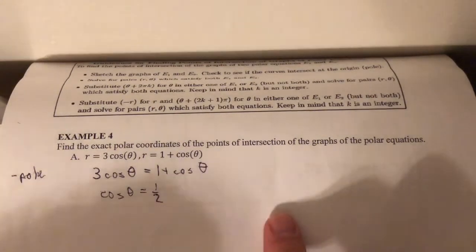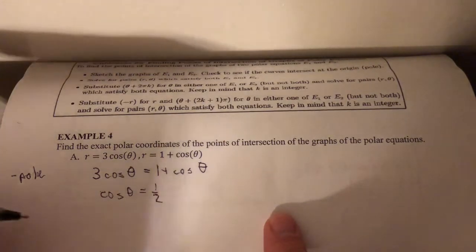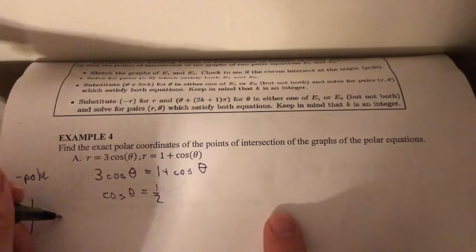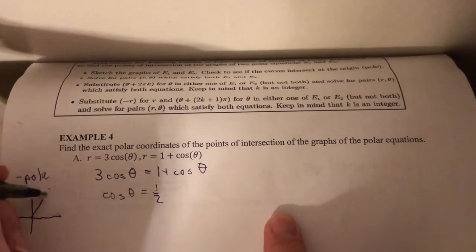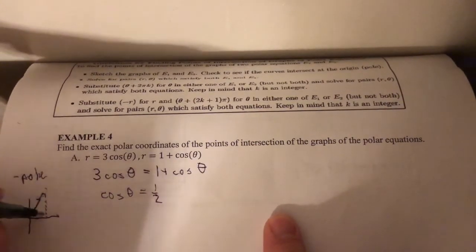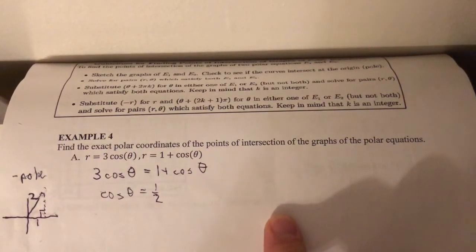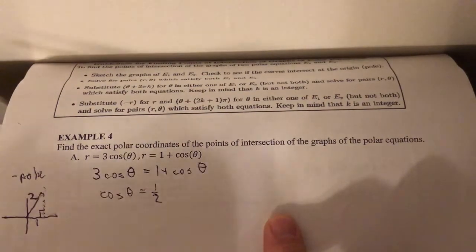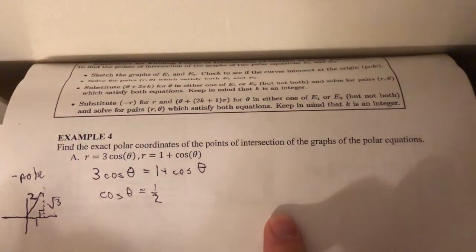And let's see, what angles have a cosine of 1/2? If I remember my reference triangles here, let me look in quadrant 1 real quick and remind myself, maybe I've forgotten which angle this is. This looks like a 30, 60, 90 reference triangle.